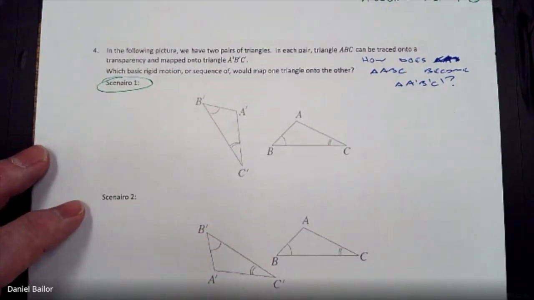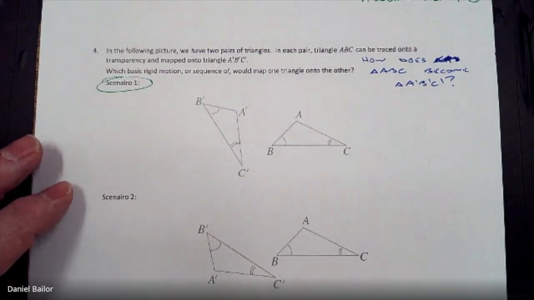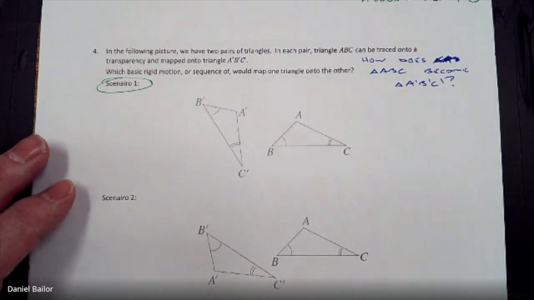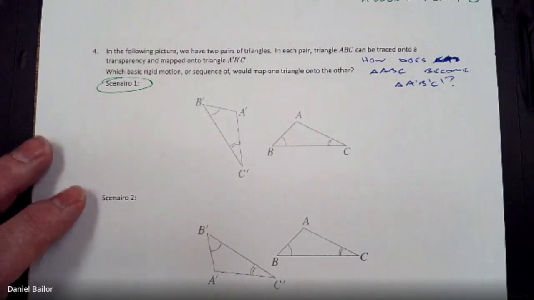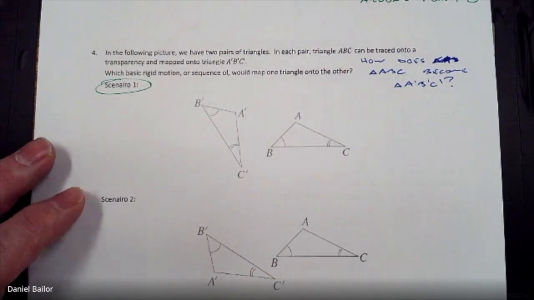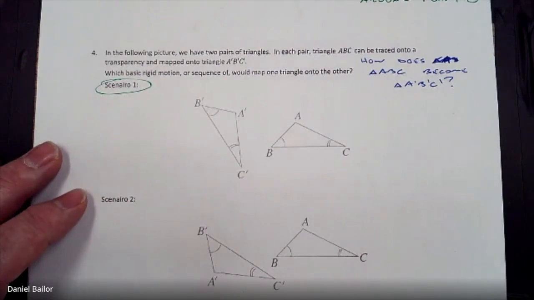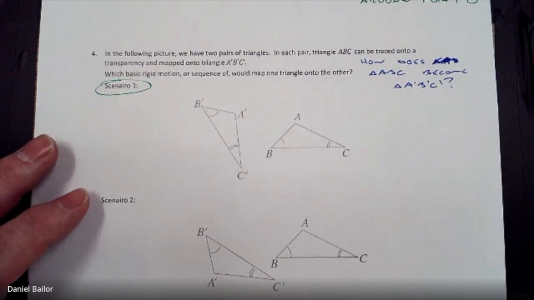Well, look at them both and think about your rigid motions. Is it a translation? Is it a reflection? Is it a rotation? Is it a slide? Is it a flip? Or is it a spin? Now I can see from this, it's probably going to be a combination of more than one.